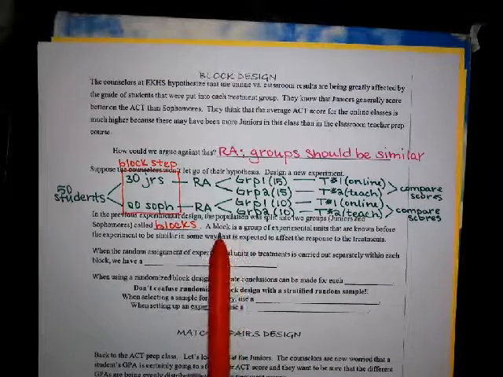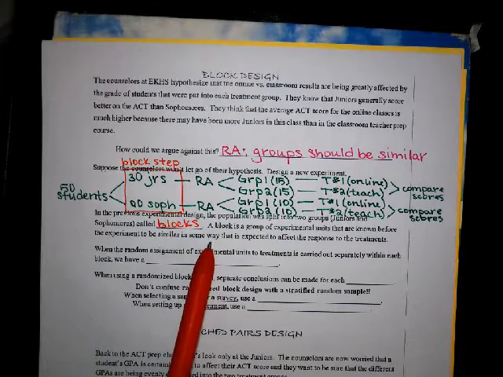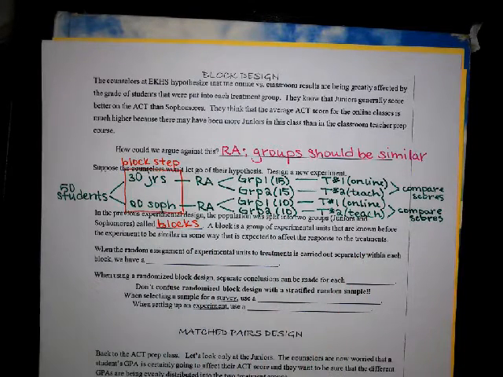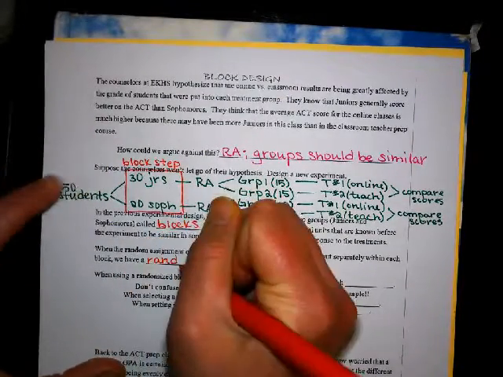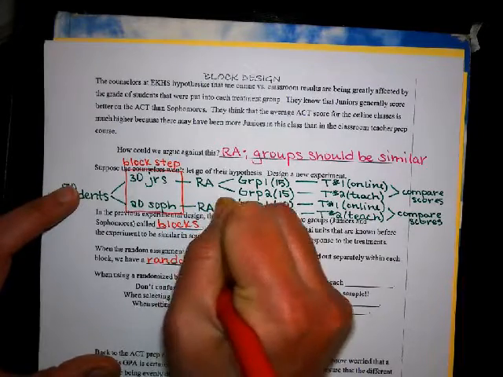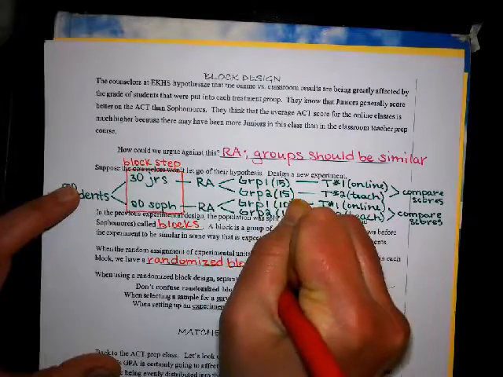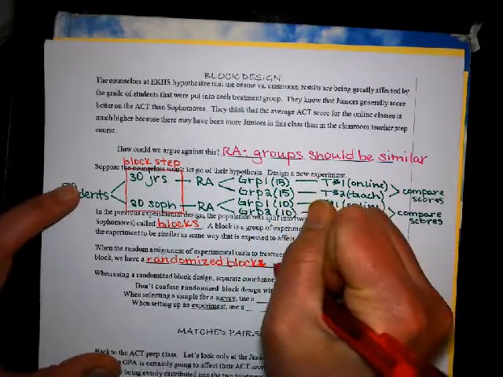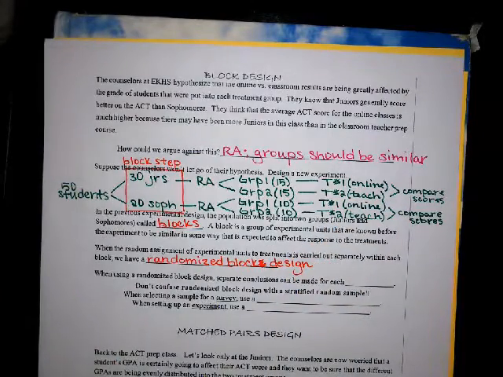So a block is a group of experimental units that are known before the experiment to be similar in some way that is expected to affect the response to the treatments. When the random assignment of experimental units to treatments is carried out separately within each block, we have a randomized block design. So what we did up here, that's randomized block design, because we put them into blocks, so we broke them into groups of similar characteristics, juniors and sophomores, and then from those blocks we randomly assigned.